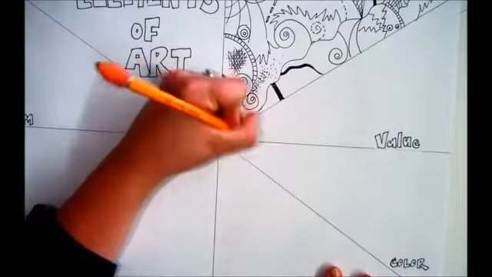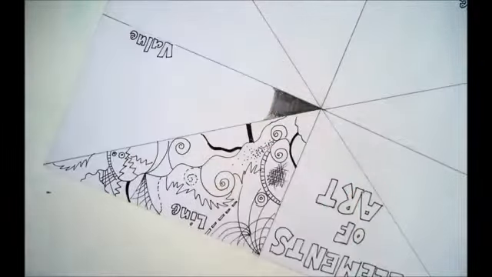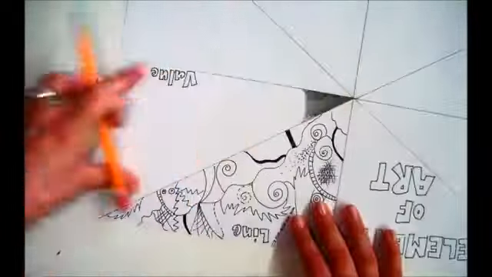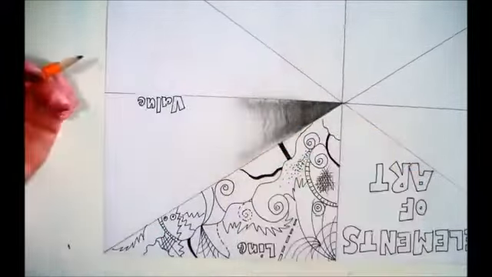Next, for value, you're going to practice gradation. Gradation is the shift in value. Value is the lightness or the darkness of objects. And gradation is the shift in value, going from dark to light.